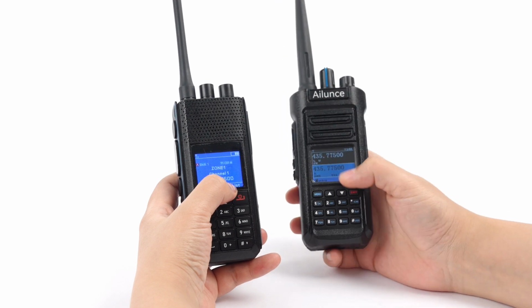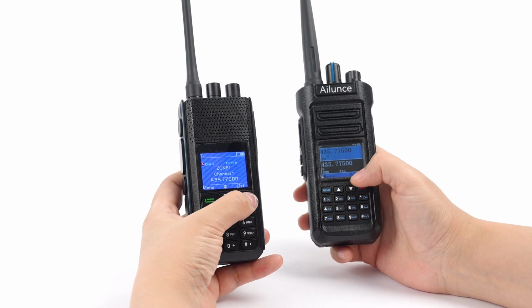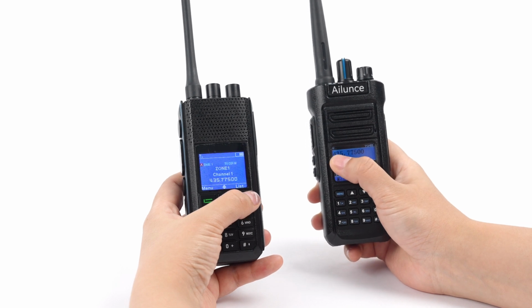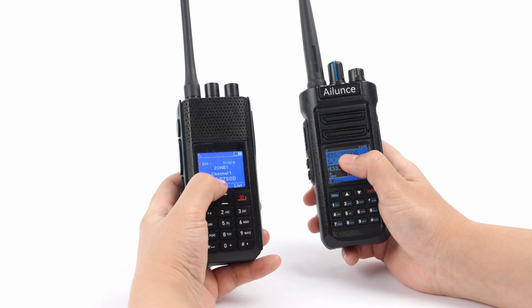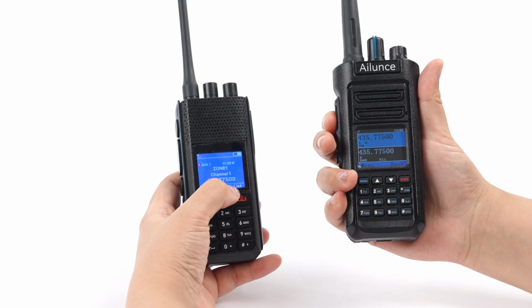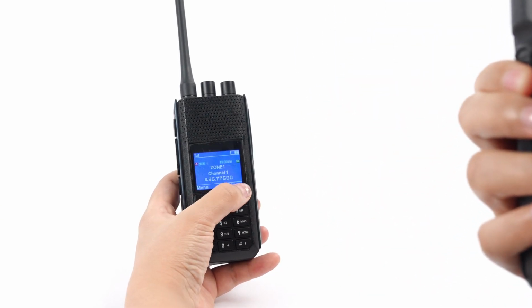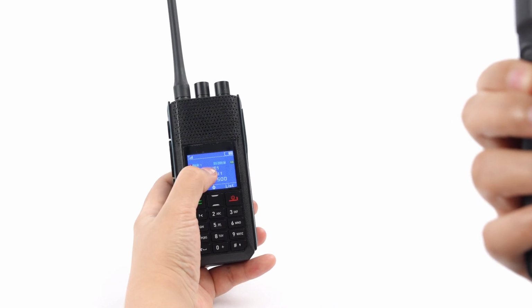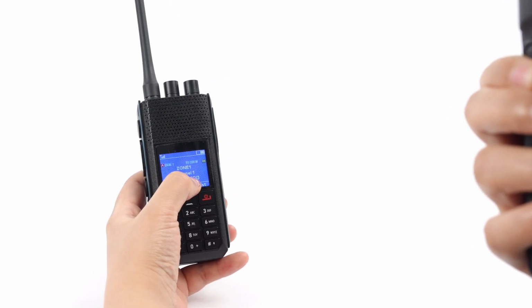Next, I will create an analog channel on the HD2 at the same frequency. And look at this. The H1 is still receiving the analog signal just fine. 1, 2, 3.